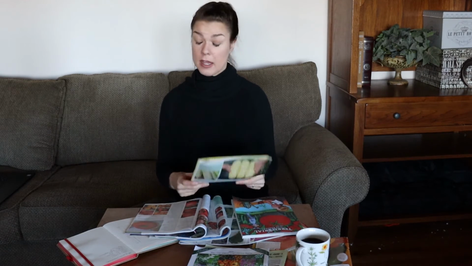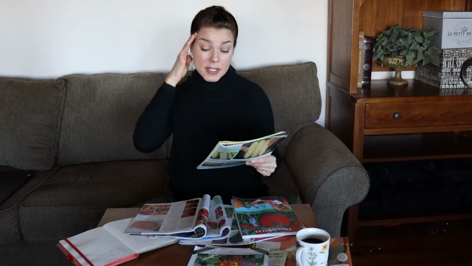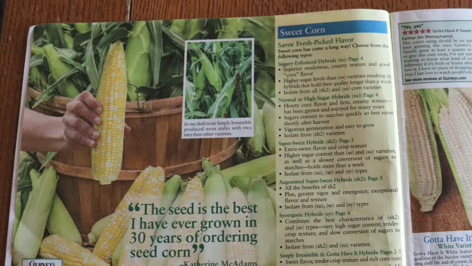So I still, for all these years of growing, can't keep it straight. I always have to go back and remind myself. This is an example. Sugary enhanced corns or SE corns need to be isolated from SH2s and SUs. And then all types, SEs, SUs, SH2s, SYs need to be separated from field corn and from popcorn and from things like Indian corn or ornamental corn. And generally what we mean by separation or isolation is 300 feet distance in planting or about 3 weeks in maturity difference.